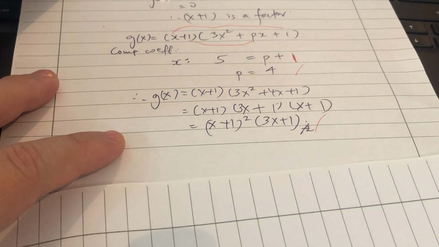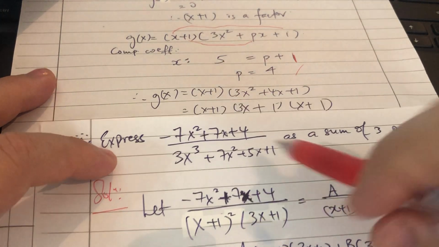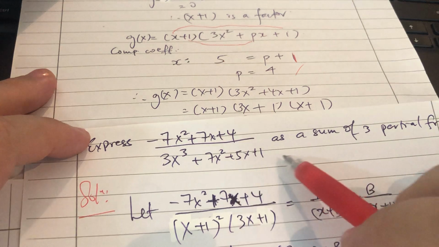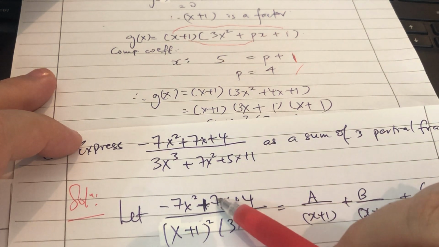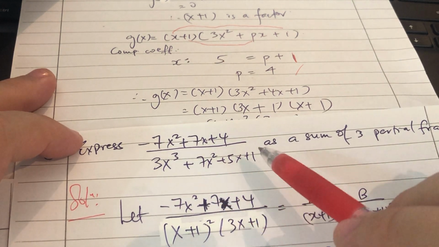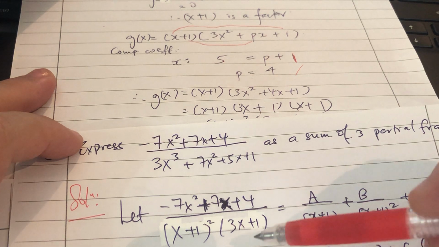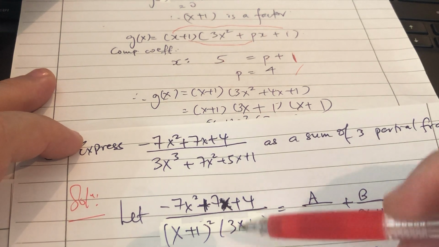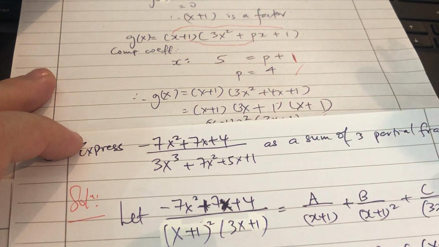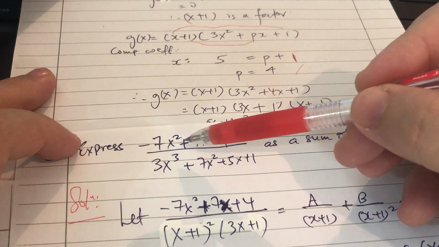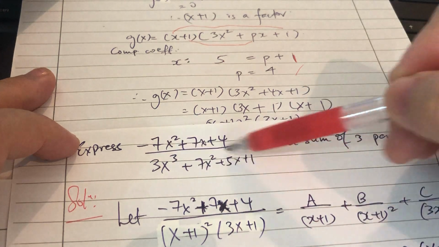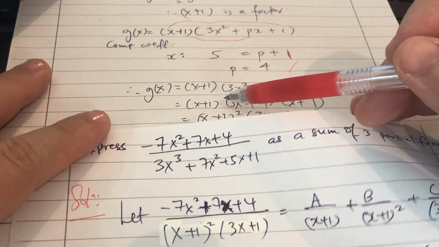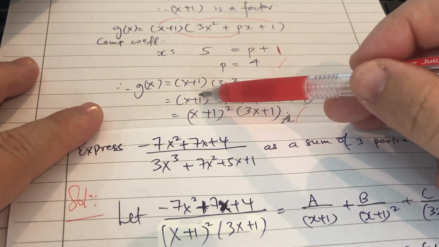Now the next part wants you to express this as a sum of 3 partial fractions. And please be very aware of what is going on. Many a time, part B is linked to part C, linked to part D and all that. So you take a look at this. You have already factorized this, correct?